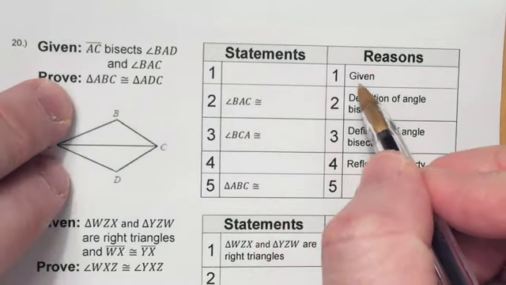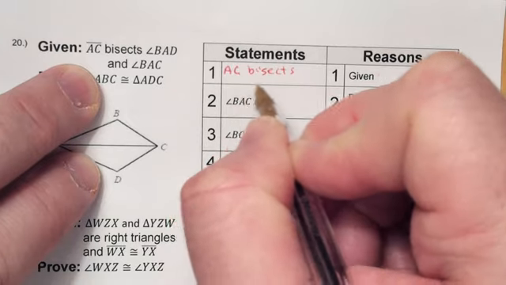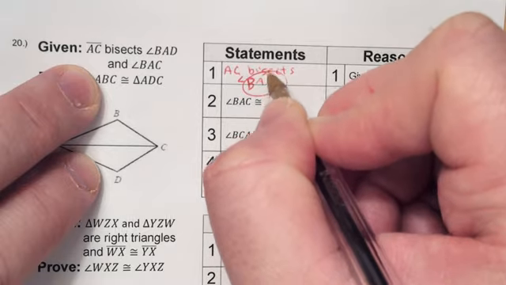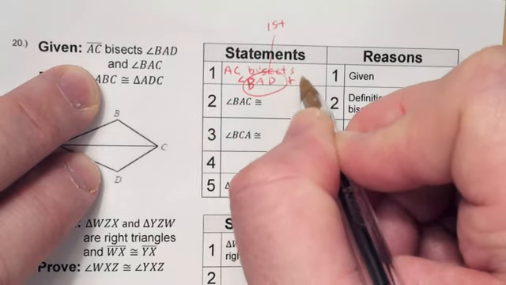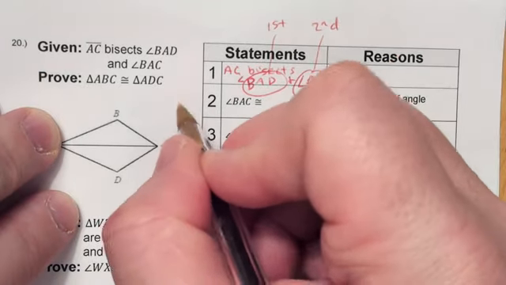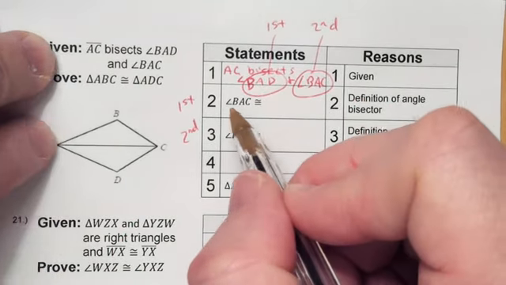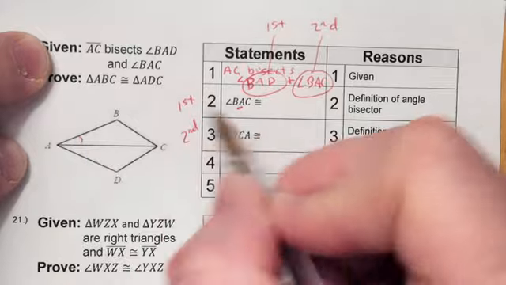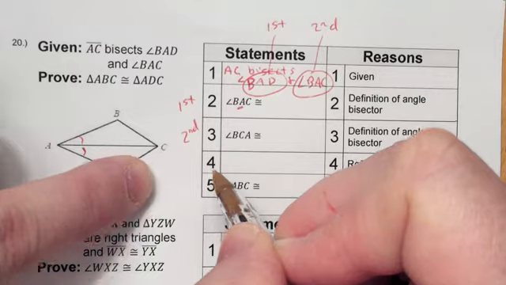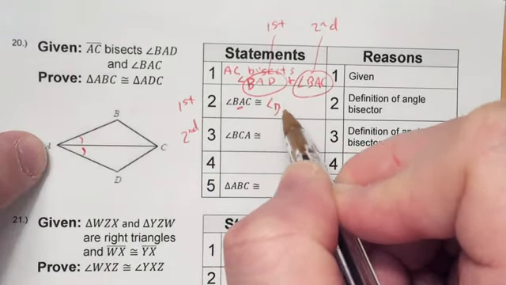Number 20, let's see. The given. Well, the only thing that they gave us was AC bisects angle BAD. That's the first thing it did. And angle BAC. That was the second thing it did. So right after that would have to be the first thing they cut and then the second thing they cut. All right. So they said angle BAC. Well, what matches up with B? D. So it would be angle DAC.